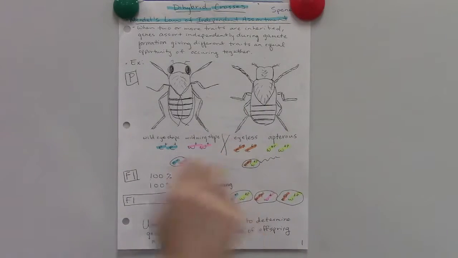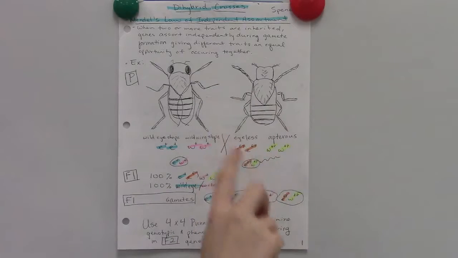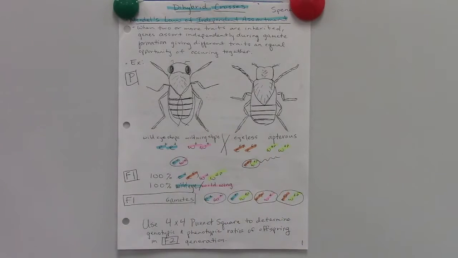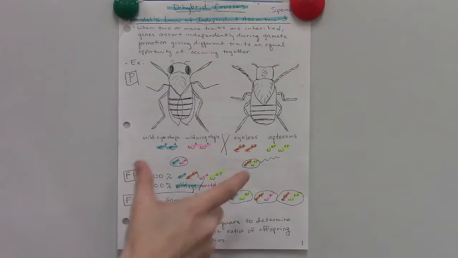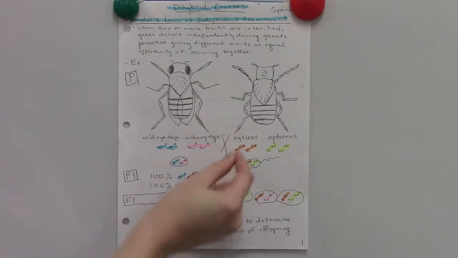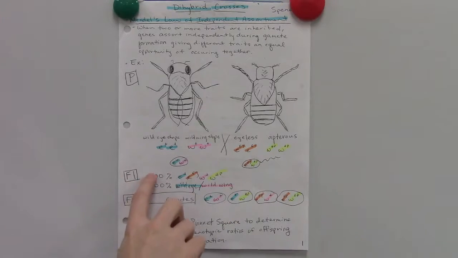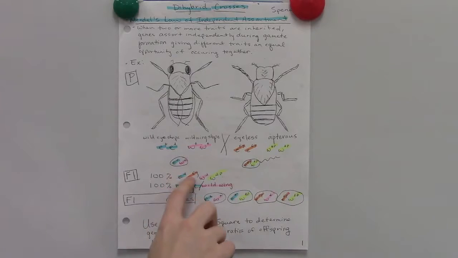They're going to get one copy of each trait in a sperm or egg. So now we have haploid egg and sperm cells from our diploid parents. If these come together, you're going to get 100% of offspring that are heterozygous for both traits.